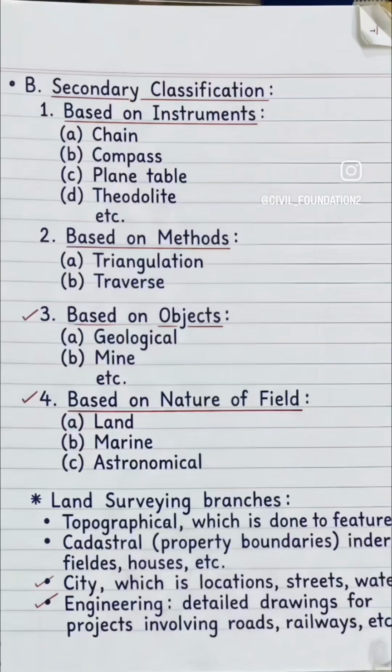Besides this, it is also done based on the object, such as geological surveying or mine surveying. Nature of field refers to which field we are surveying, whether it's land or marine. Astronomical surveys are also conducted. Land survey can again be divided into several parts, such as topographical survey. By topography, we understand the terrain of a particular area, for example, what rivers, hills, or mountains are present there.